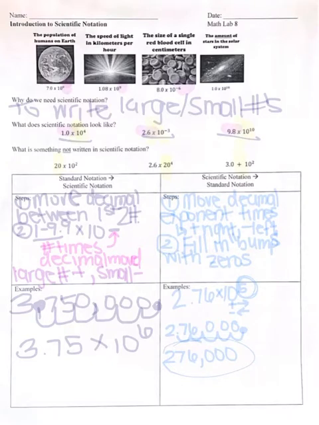Same thing with the speed of light in kilometers per hour. That's really, really fast, so that number is going to be really big. The size of a single red blood cell, that's really small. And the difference here is that we have a negative exponent as compared to these positive. And what that indicates to us is that a negative exponent represents a really small number, while positive exponents represent really big numbers. And the amount of stars, there's a lot of stars in the solar system, so that's going to be represented by scientific notation.